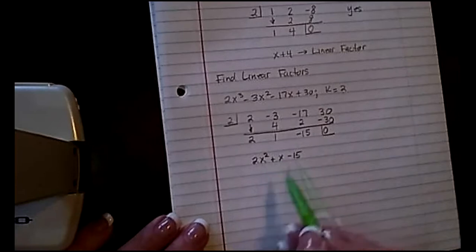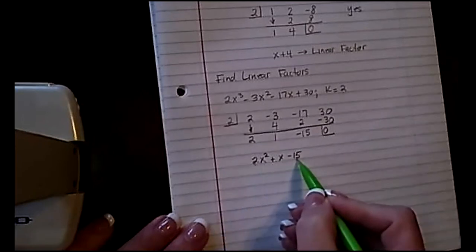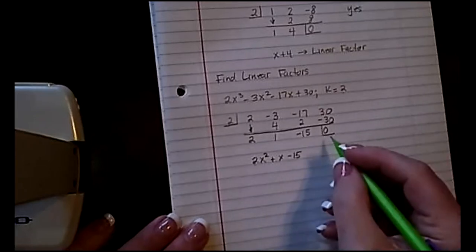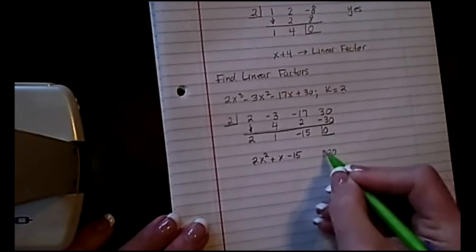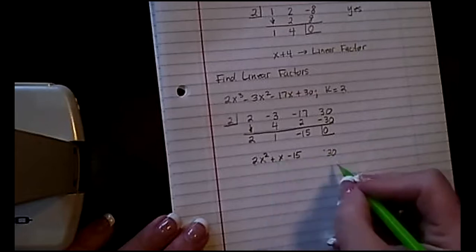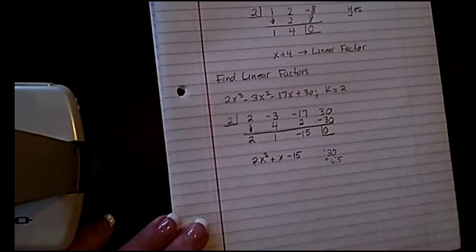So this I need to factor out. So because this number is larger than 1, we'll use the AC method. So 2 times 15 is a negative 30. All right, so we have a negative 30. And we want to find factors of 30 that are going to give us a positive 1. So we're going to use 6 and 5, positive 6 and a negative 5 to give us a positive 1.